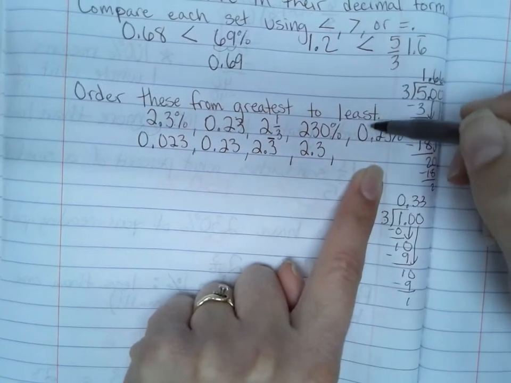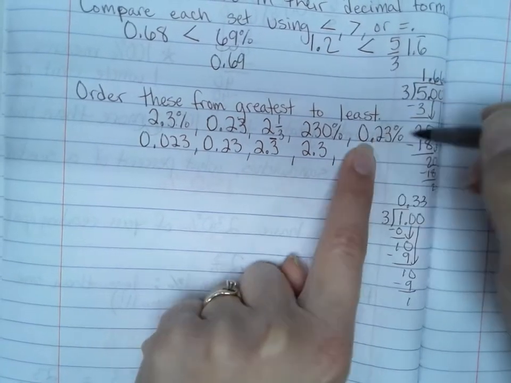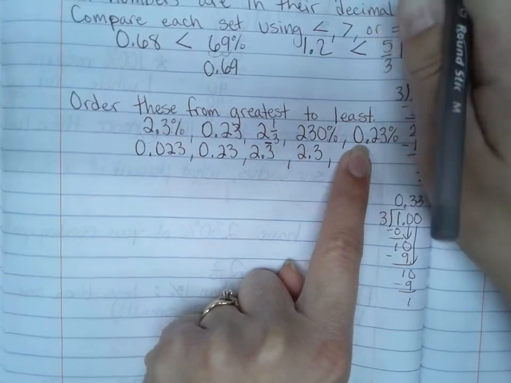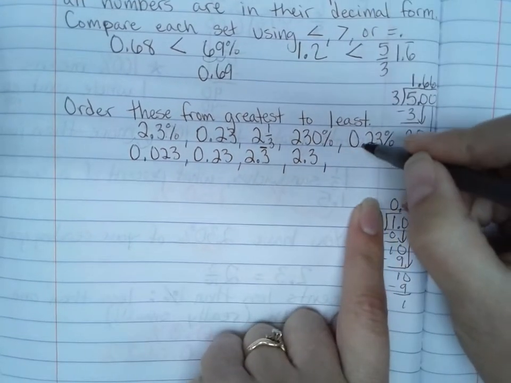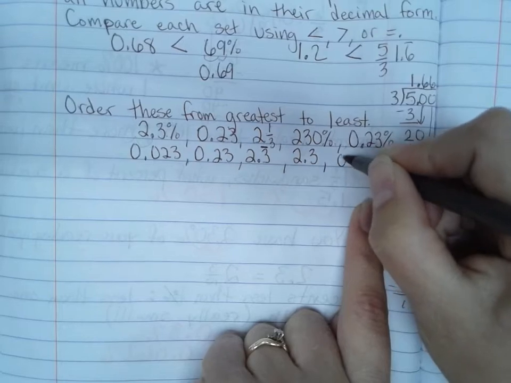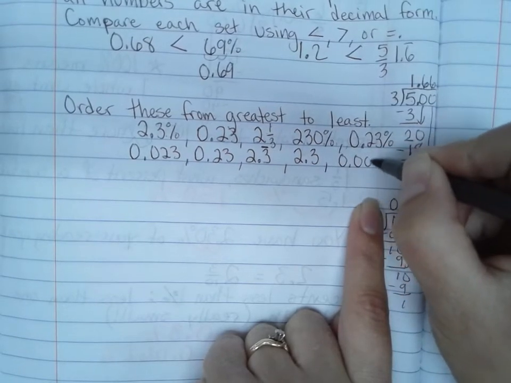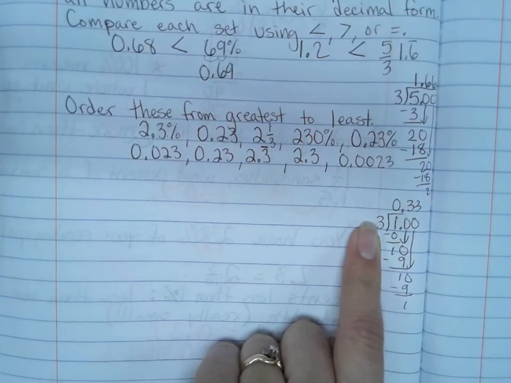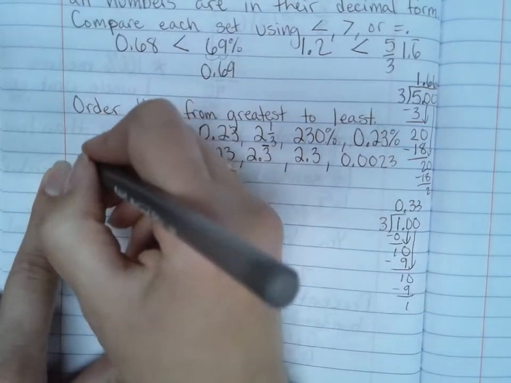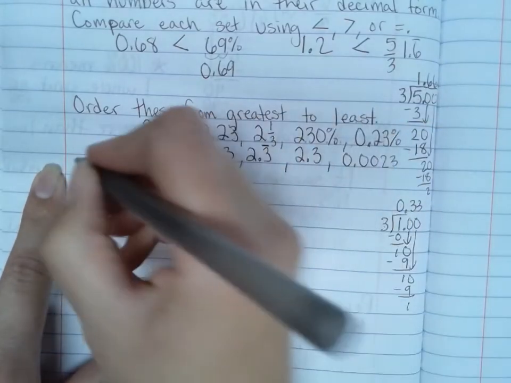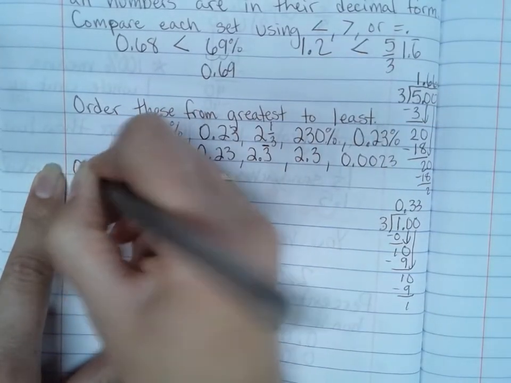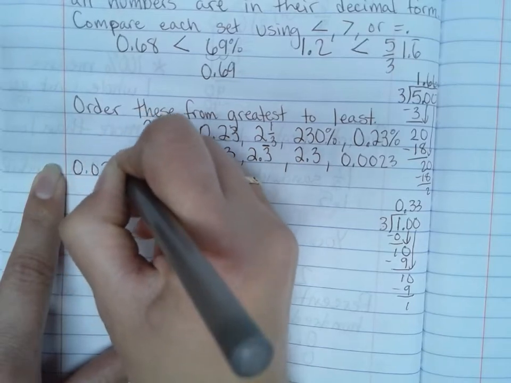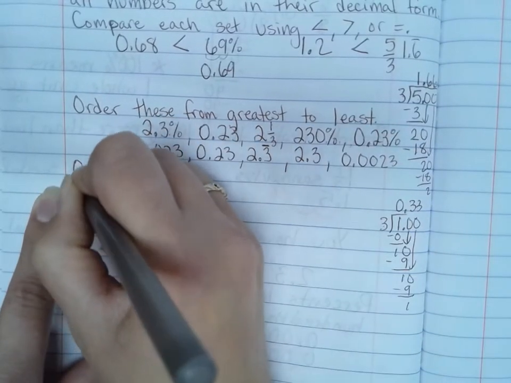And this one has a decimal in it, but it's in its percent form because of the percent sign. So I'm going to move the decimal back 2 places, so 0.0023. Okay, some of you from here would be able to figure it out. Others might be struggling with wondering which one was bigger. This is where lining up the decimals can be useful. So over here, I'm just going to rewrite those numbers again in their decimal form. So this one is 0.023. This one is 0.23.